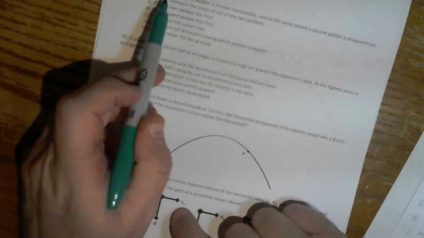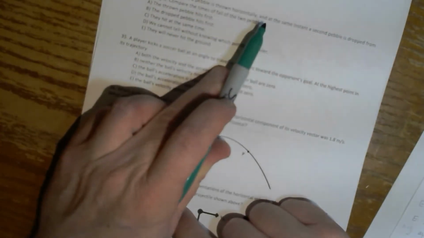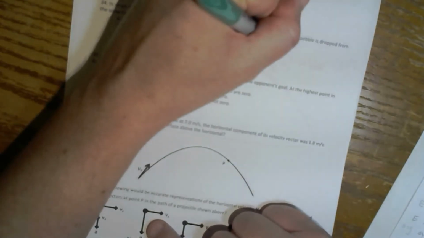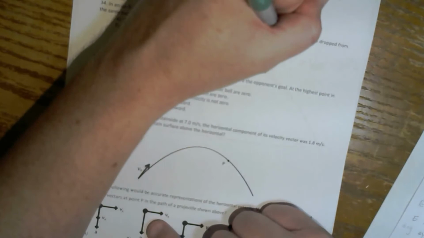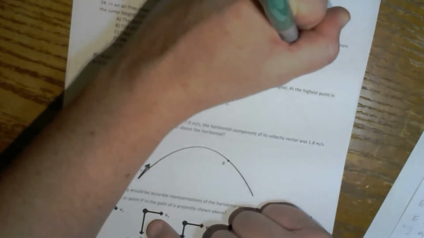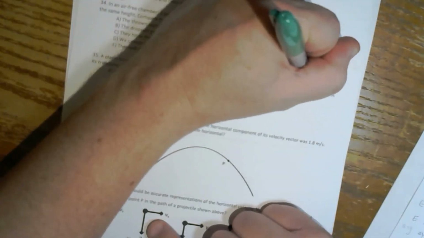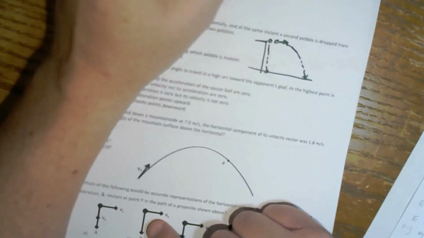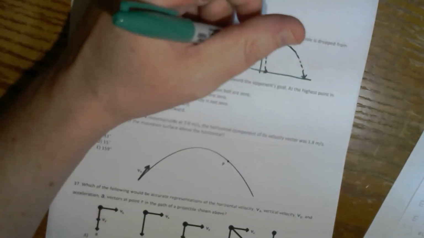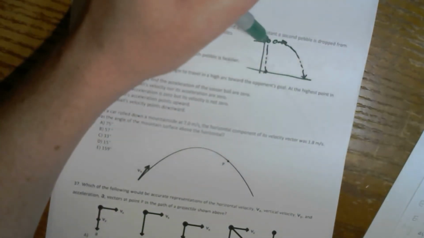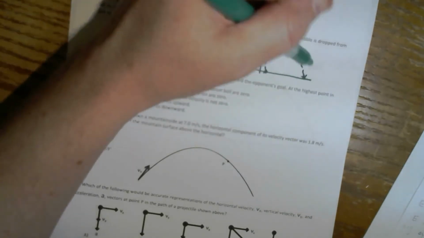All right. Now 34, you've got a pebble thrown horizontally and another pebble dropped from the same height. So this is kind of like where you've got one object that falls straight down and another object that's launched horizontally, so it's going to take this kind of parabolic path down. This is similar to that Mythbusters video that we watched with the bullet drop experimental setup.